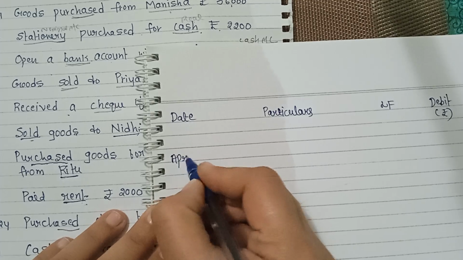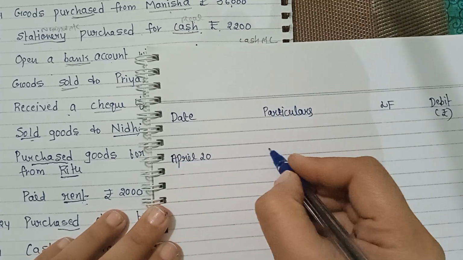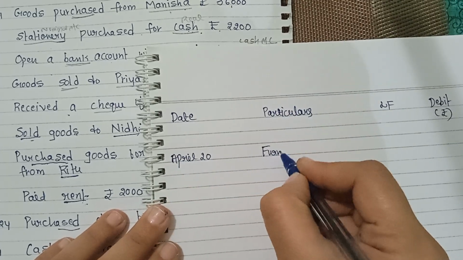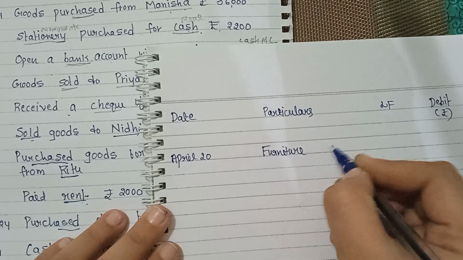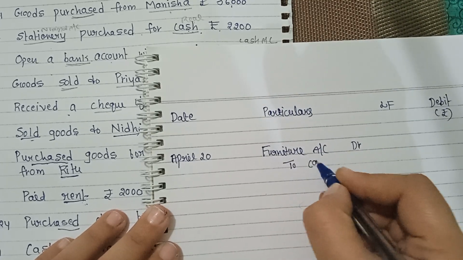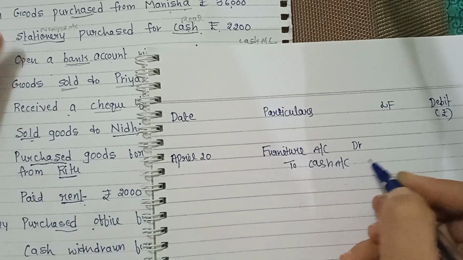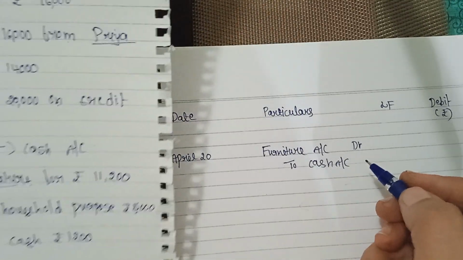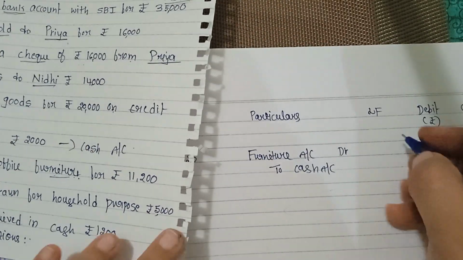On April 20th, furniture account debtor to cash account, rupees 11,200.